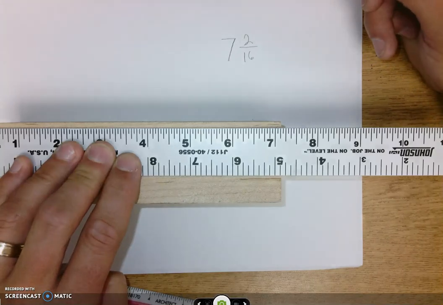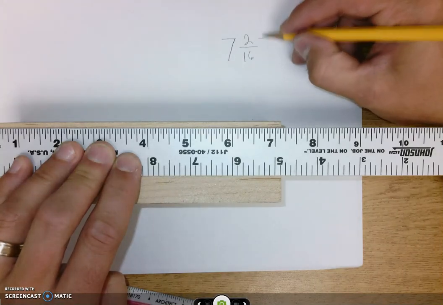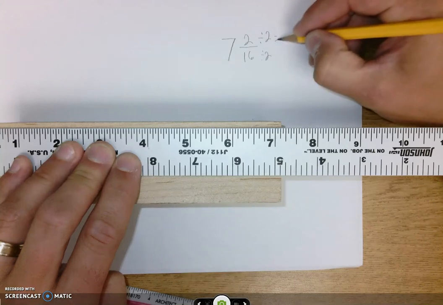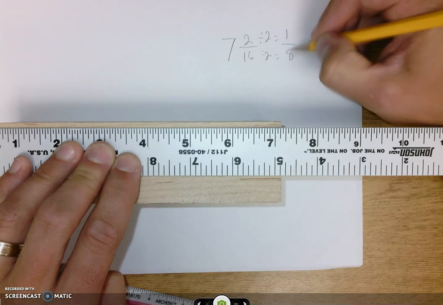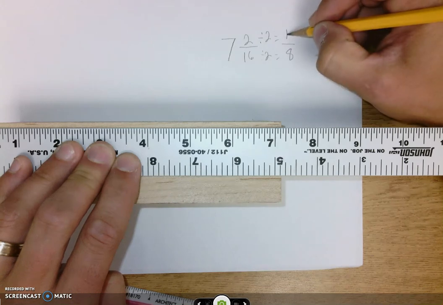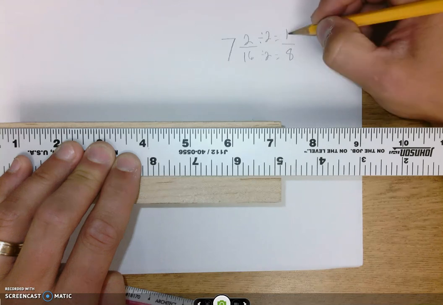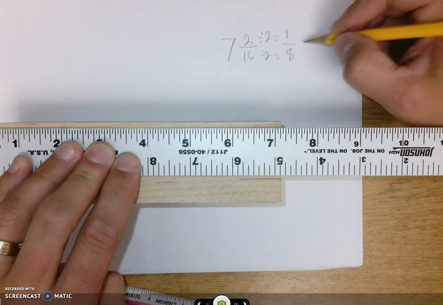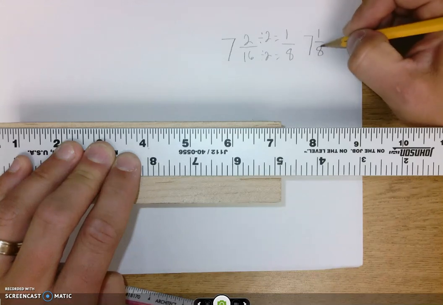And then of course, since that's an even number, we need to reduce. Divide the top and bottom by 2, right? And we get 1 over 8. Since we have an odd number on top, we don't have to do any more. If this was still an even number, we would continue that divide the top and bottom process until we got that odd number on top. So in the end, we've got 7 and 1 over 8.